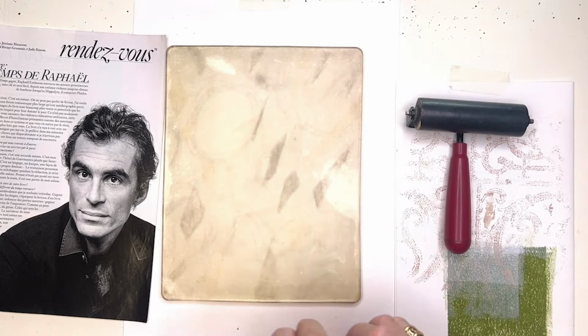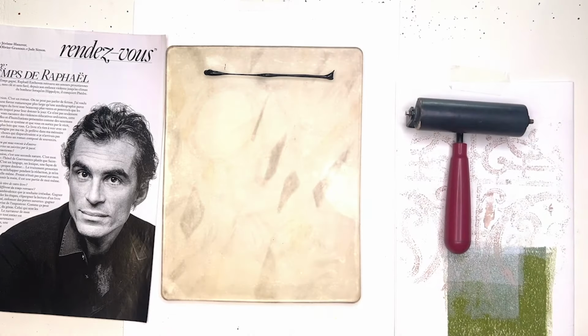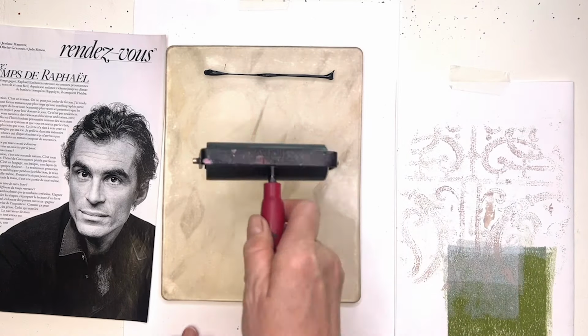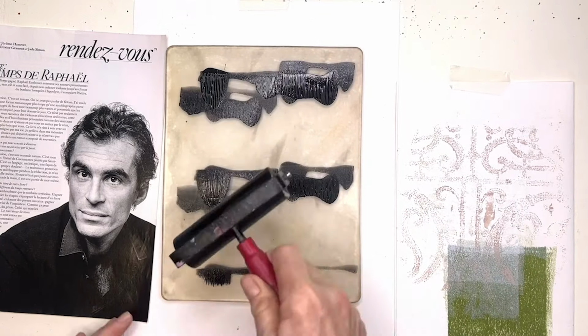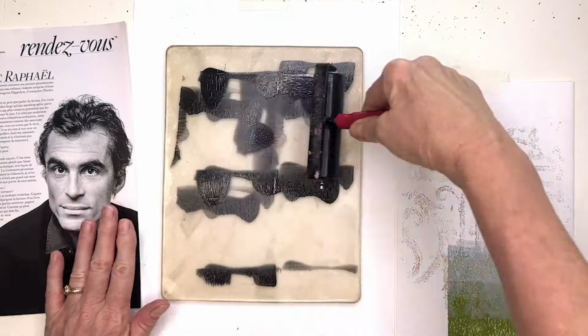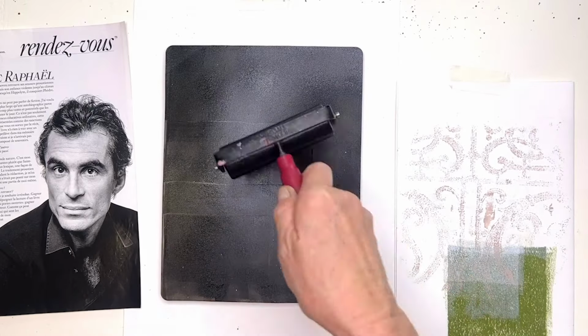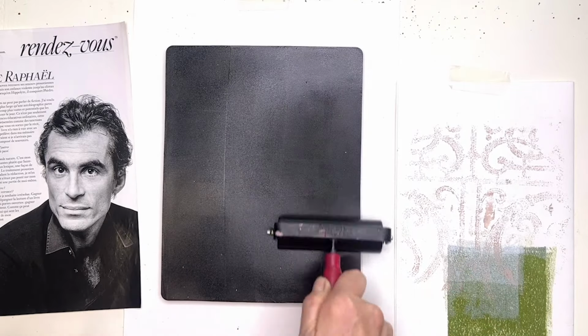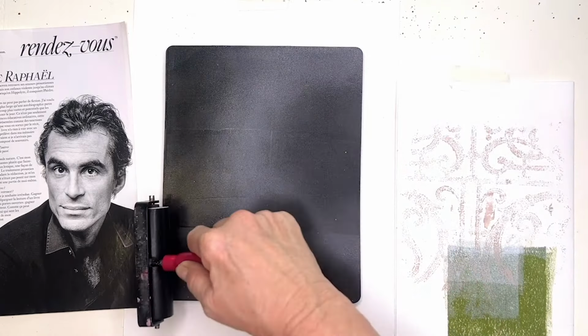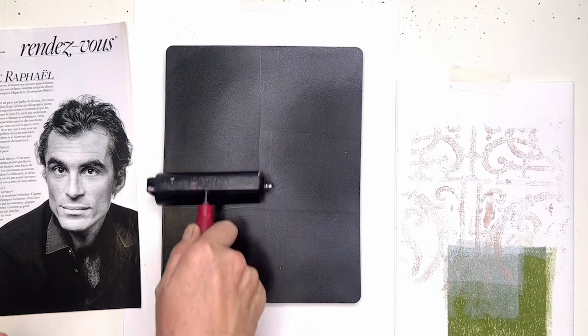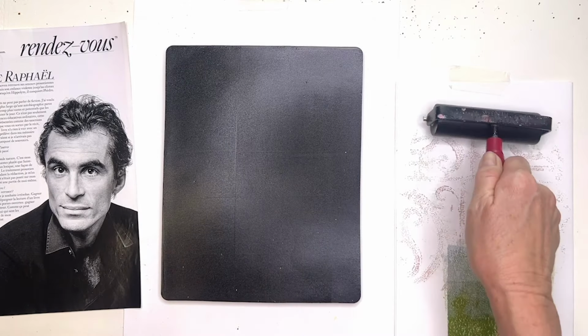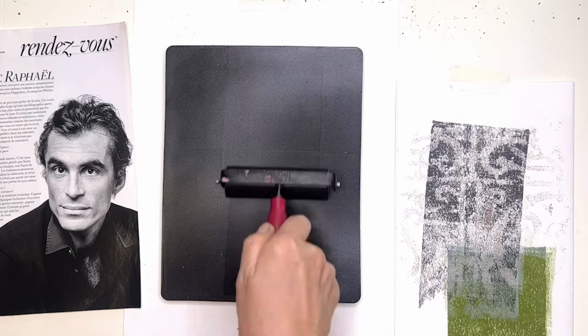It just takes a bit of time to get used to the amount of paint to put on. And I do suggest that you have nice clean hands for this, because if you're a bit hot and sweaty, your hands will often stick to the magazine as you're trying to lay that image down.